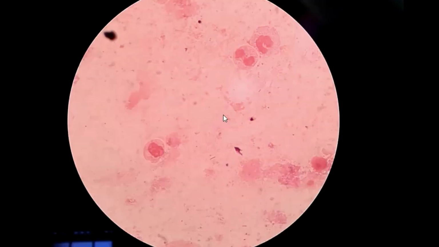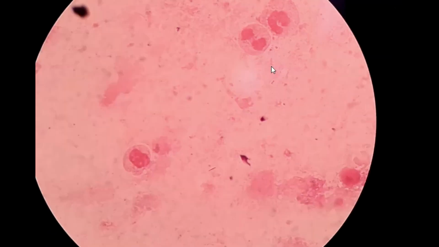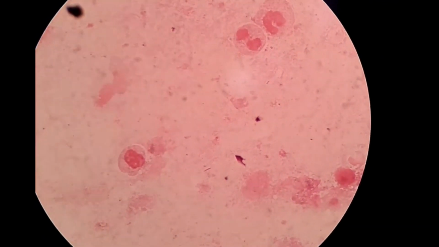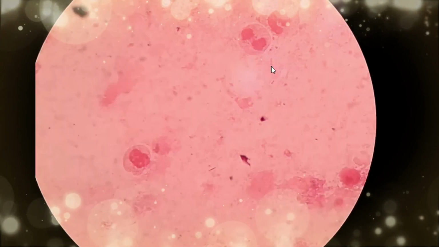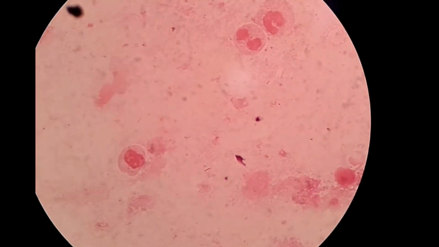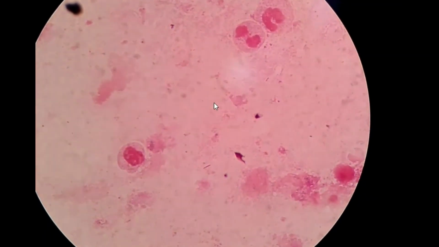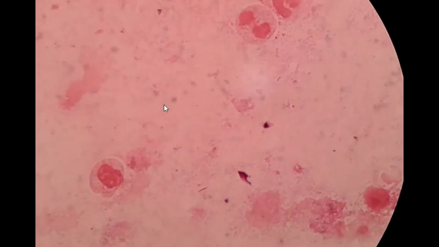Continue to examine the slide under oil immersion, under oil immersion magnification, for bacteria, yeast and polymorphonuclear white blood cells. It is also called pus cell, and proceed with culturing the specimen.